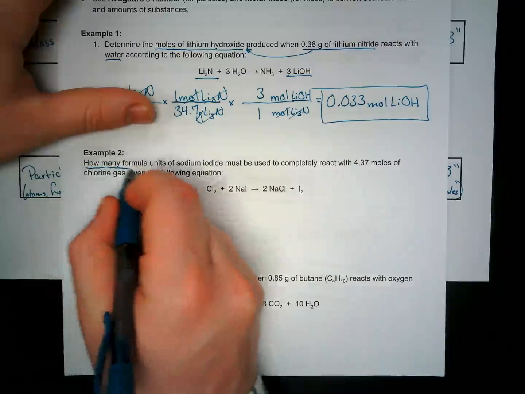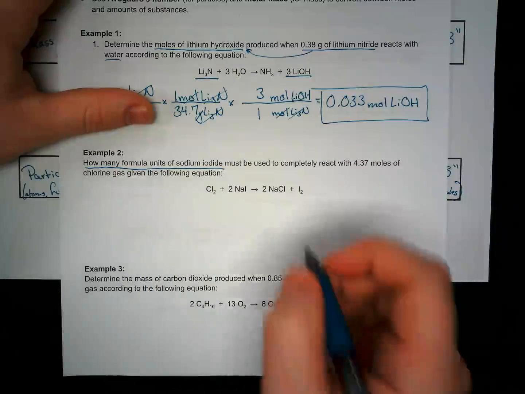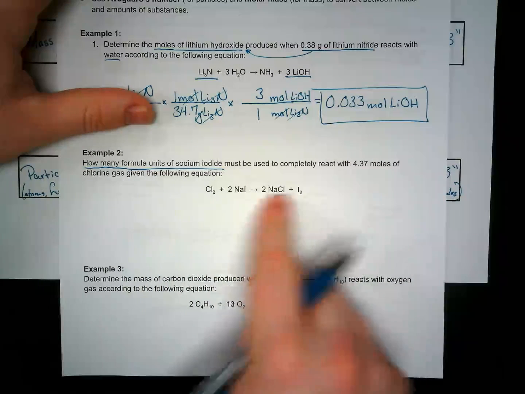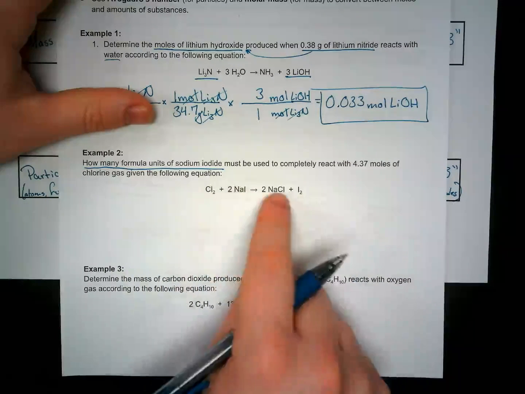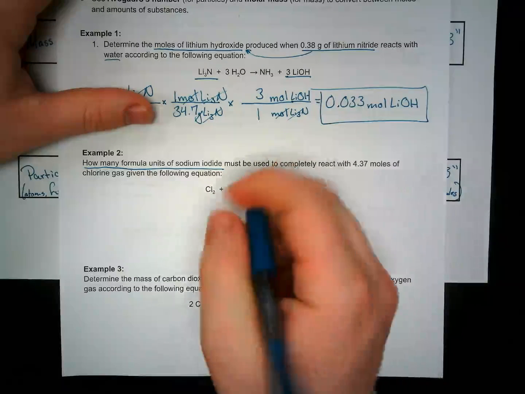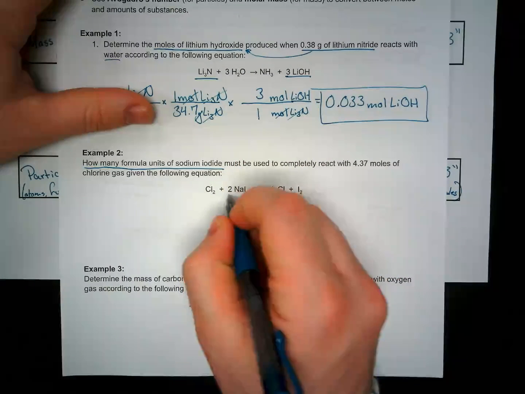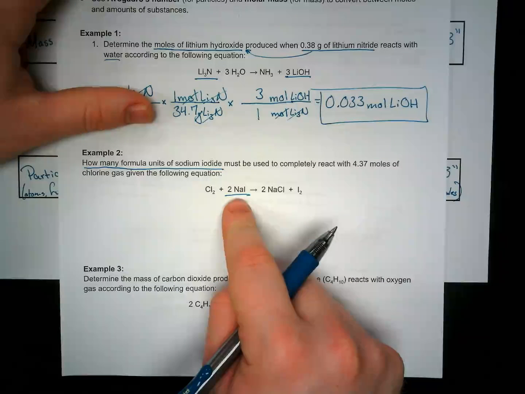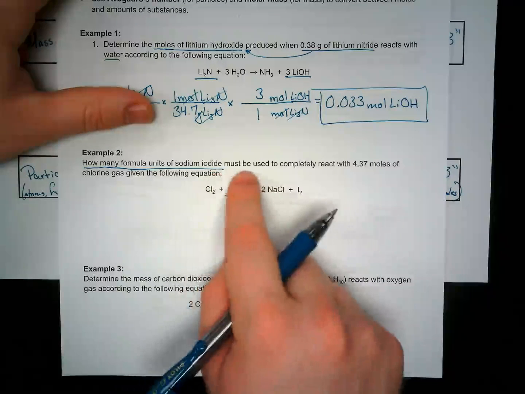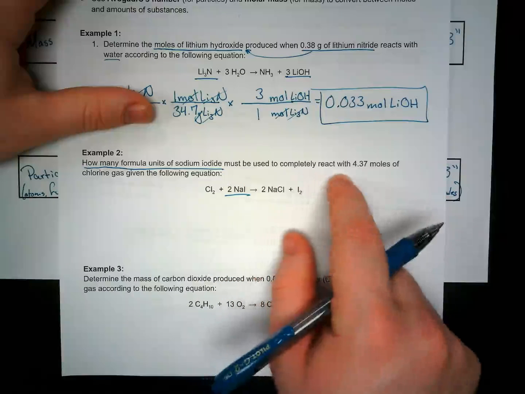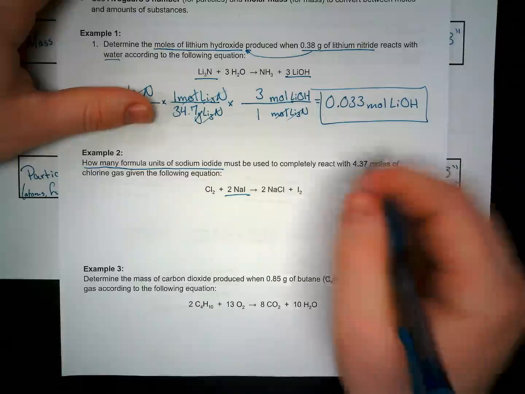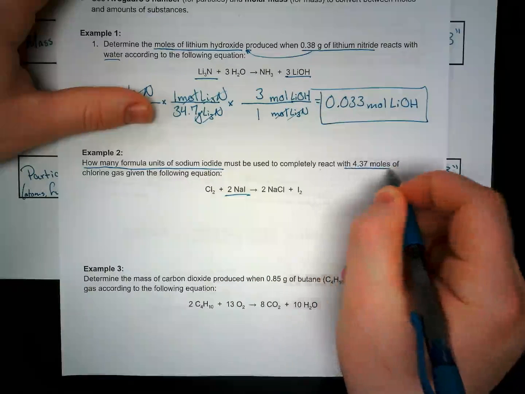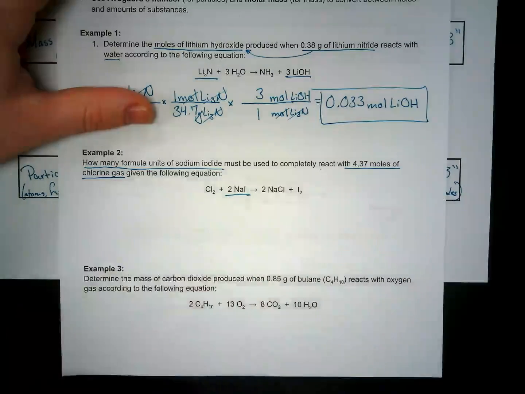The question is how many formula units of sodium iodide. So we're going to see which one's sodium iodide. That's not it, because that's sodium chloride. That's just iodine gas, that's just iodine gas. That's my sodium iodide. And as we read on, it must be used to completely react with 4.37 moles of chlorine gas.